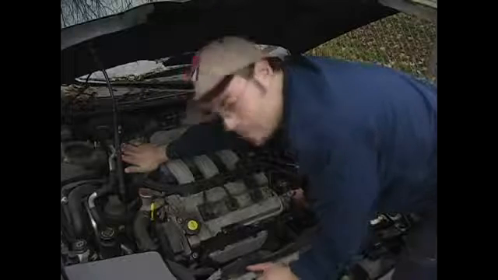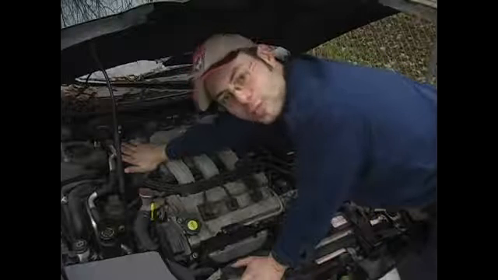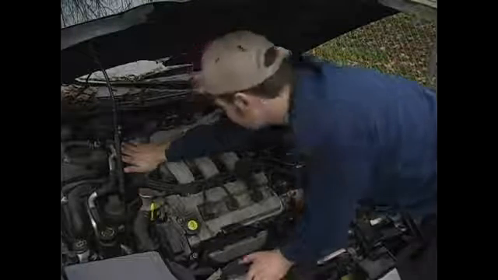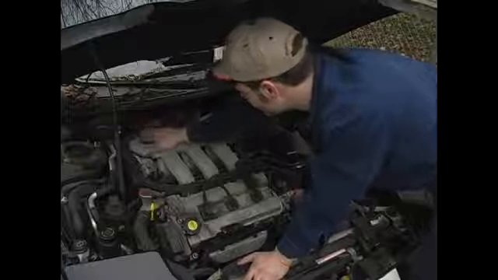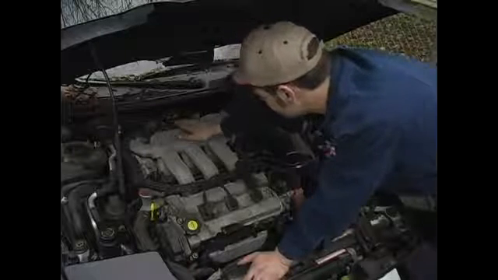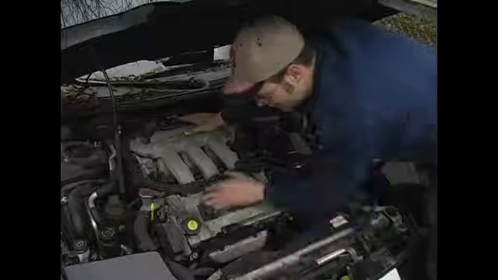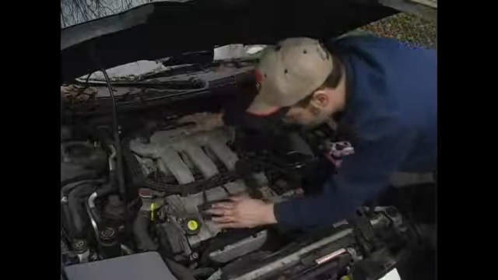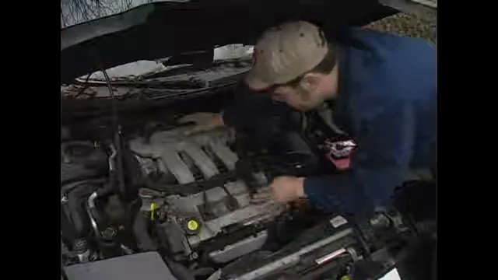The right bank will be what's labeled the odd bank and will contain number 1, 3, and 5 cylinders. This is cylinder 1, this is cylinder 3, this is cylinder 5. The even bank will be located in the other cylinder head. This will be number 2, number 4, and number 6.